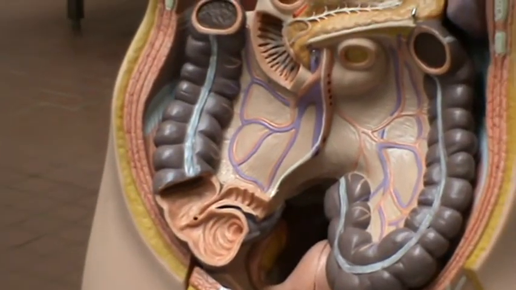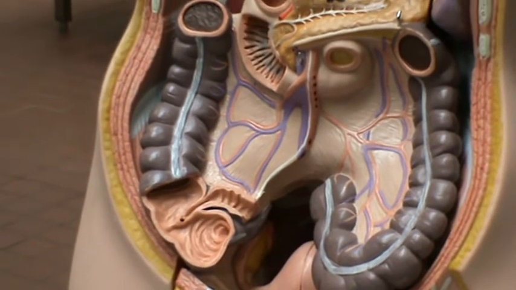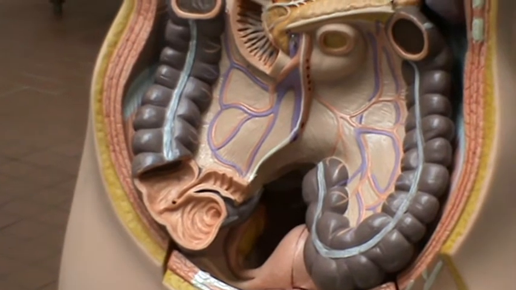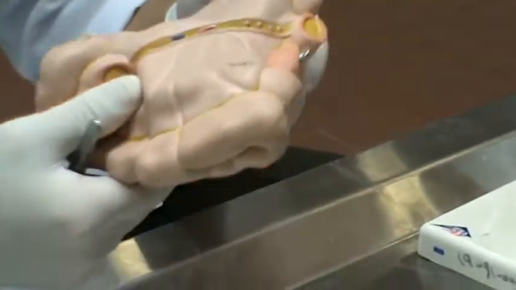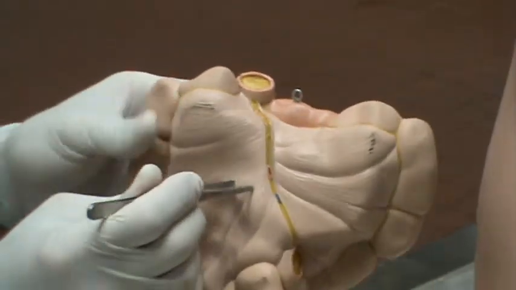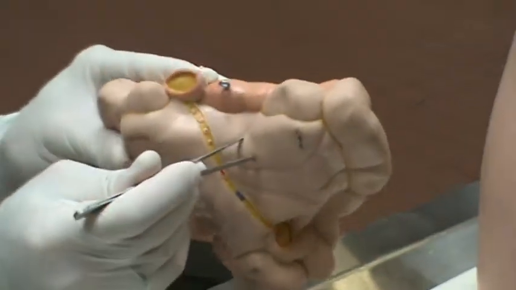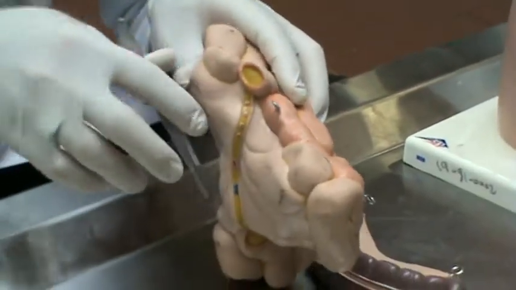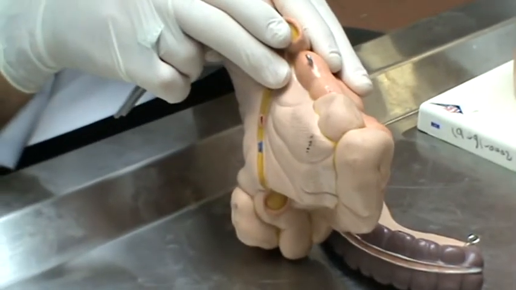Let's look for the mesentery. See, this is the mesentery of the small intestine. Can you guess the content of this mesentery?